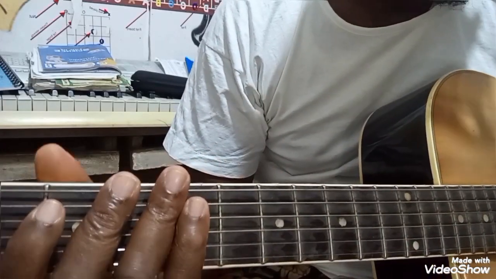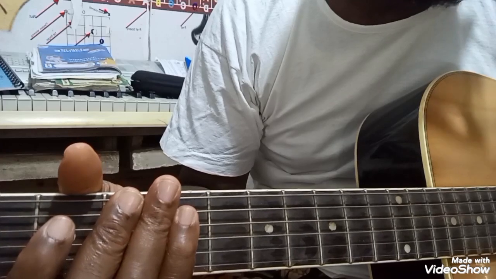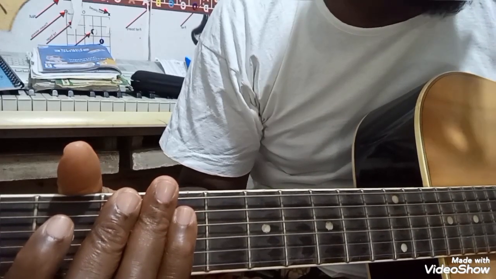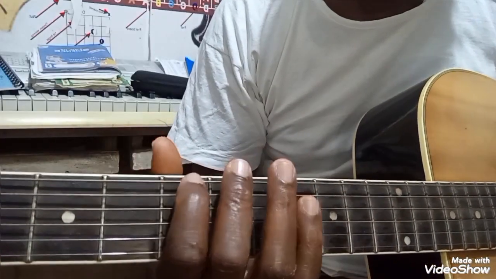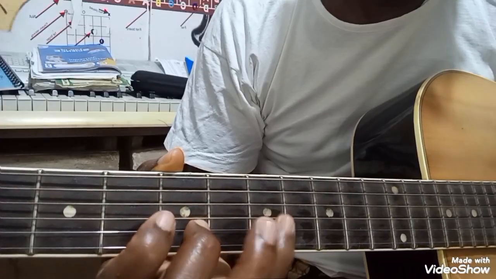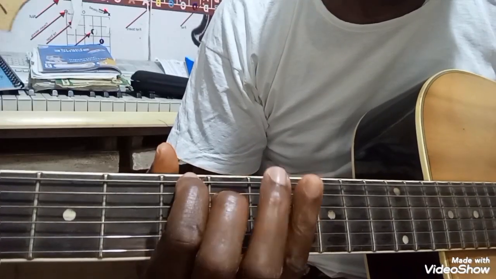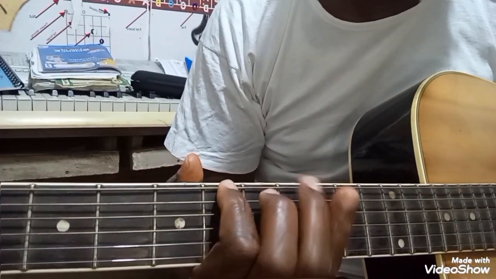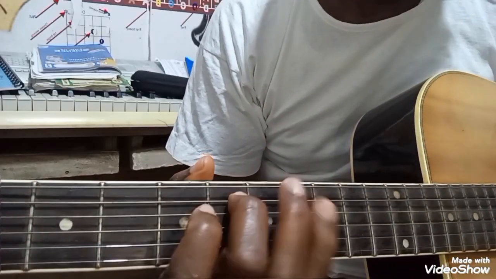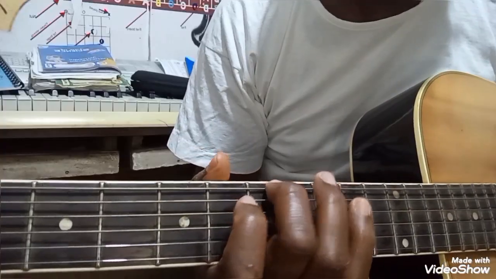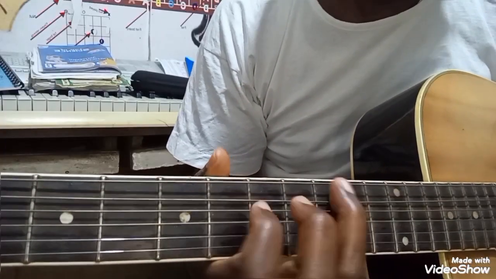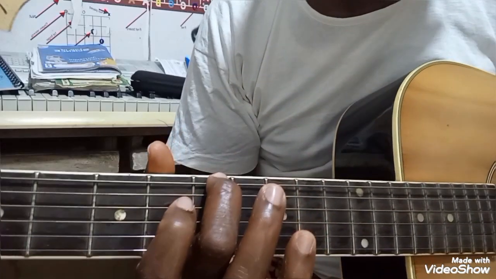Number 4, this is the A-shape pentatonic. We played it on the fourth position of the major pentatonic scale. Another key.